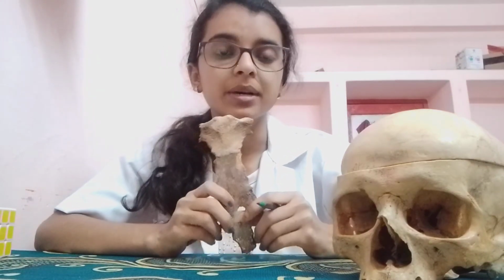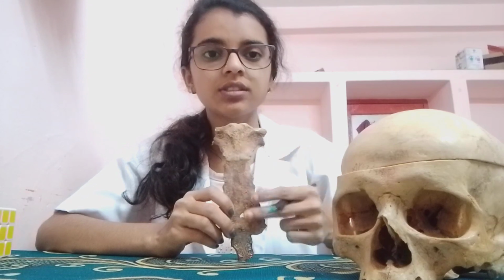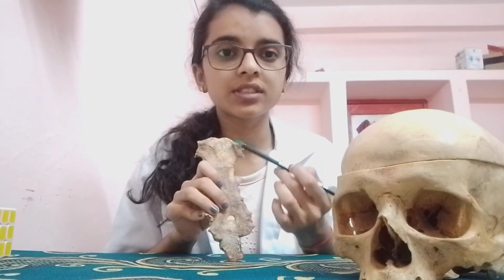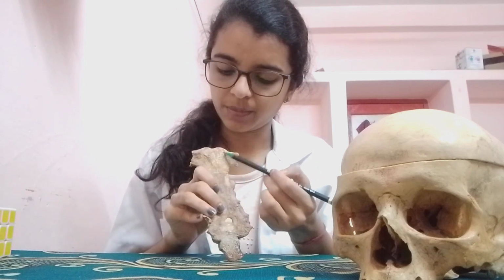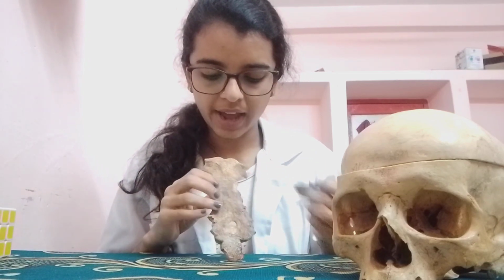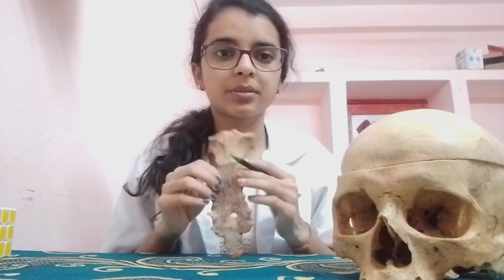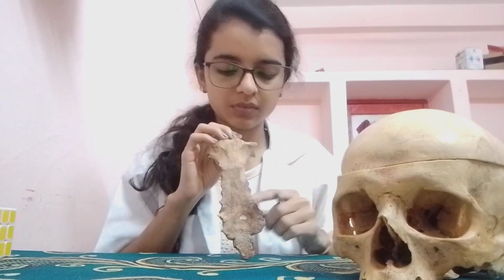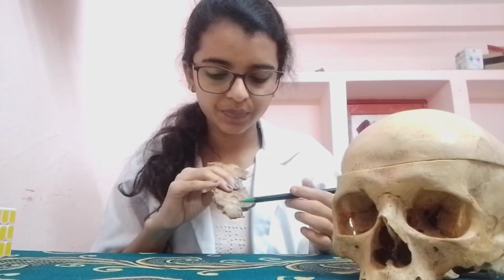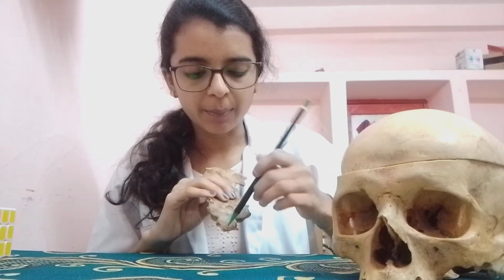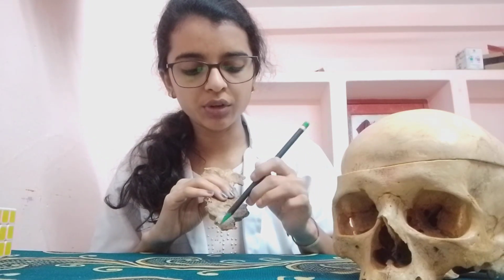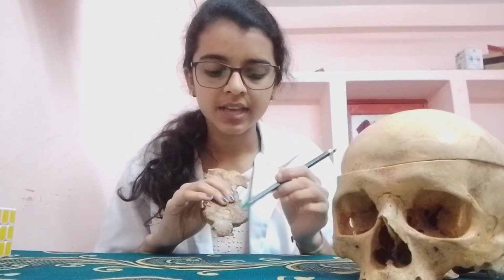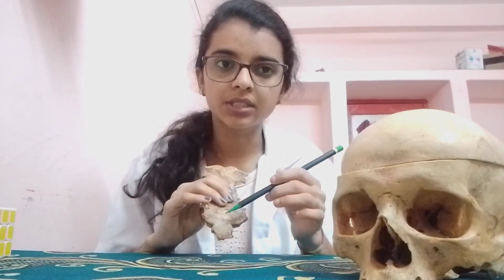Now let us see the muscle attachment on the anterior surface of the sternum. Here on the manubrium, on both the sides, the origin of the sternal head of sternocleidomastoid muscle, and here is the fan shaped muscle, that is pectoralis major muscle. The origin on both the sides like this. Now here on the xiphoid process, the insertion of the aponeurosis of the external and internal oblique muscles of the abdomen, and also the insertion of the rectus abdominis muscle.